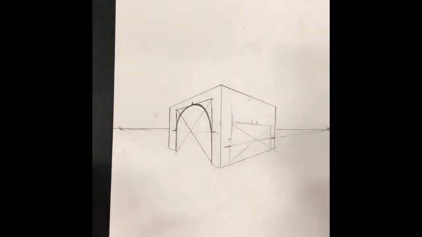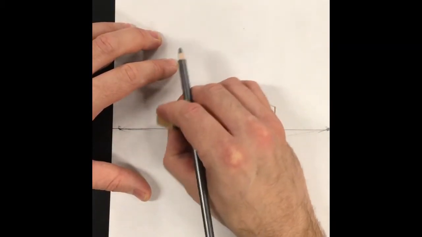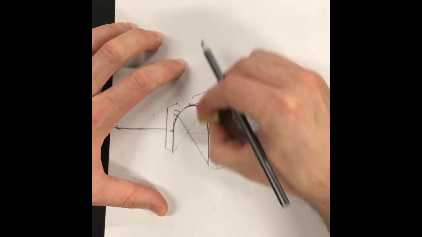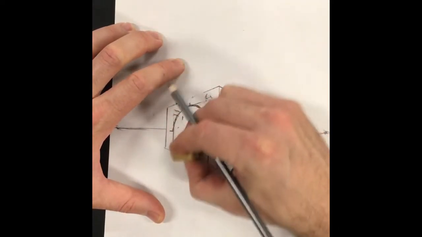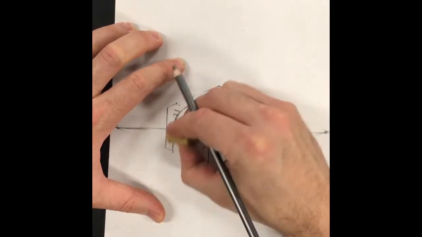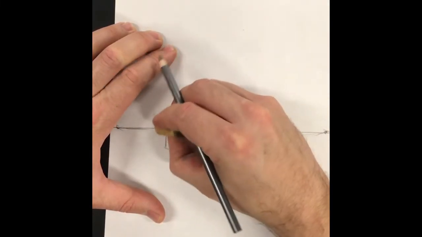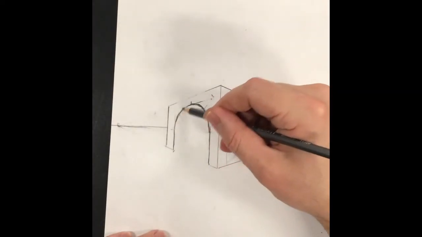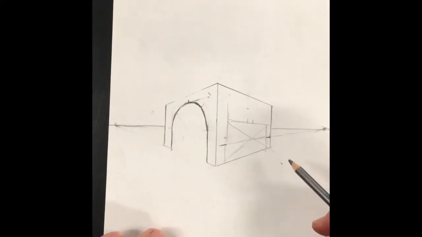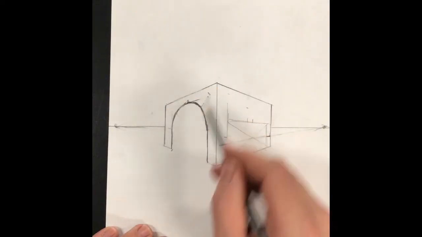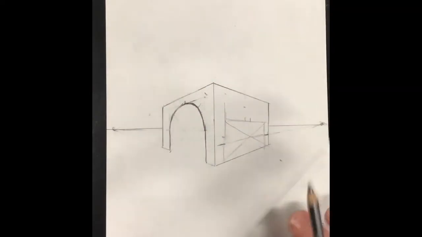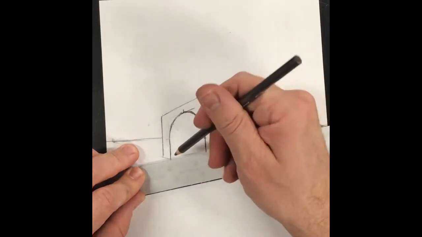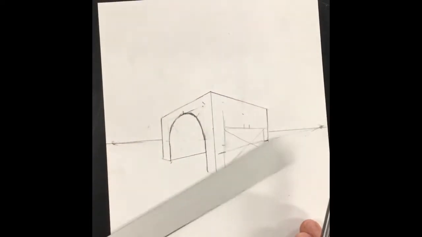I could then erase my corners, erase the X, and I have this kind of arched opening. Now, this still isn't complete though, because just like with a door, we're gonna have some interior space. You could do your interior space two ways. One, you could just extend it all the way. Looks a lot like a tunnel.